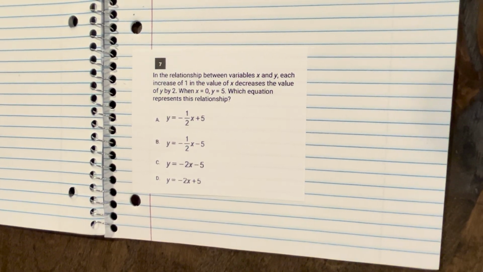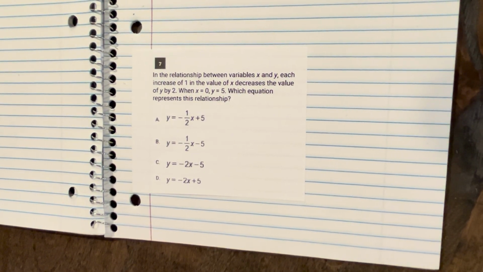Problem 7. We have in the relationship between variables x and y, each increase of 1 in the value of x decreases the value of y by 2. When x equals 0, y equals 5. What equation represents this relationship?